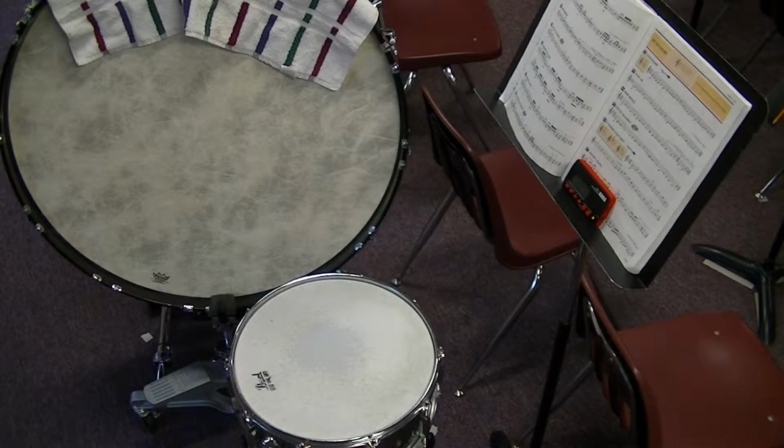Here is lesson 41 for snare. We will play number 95.